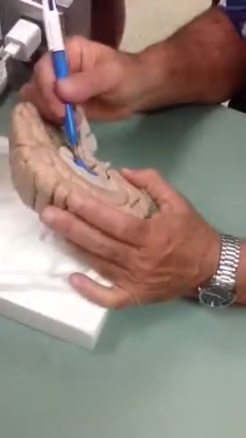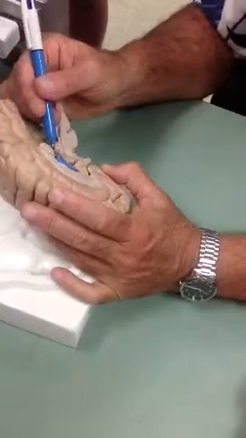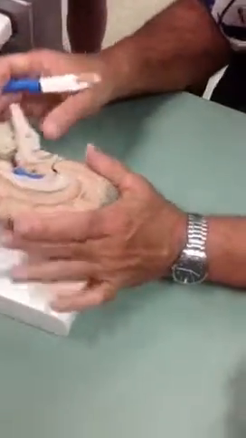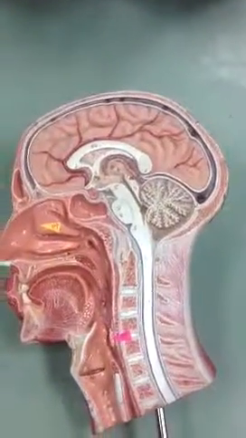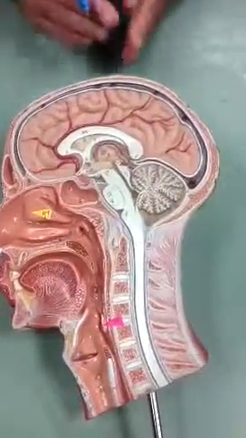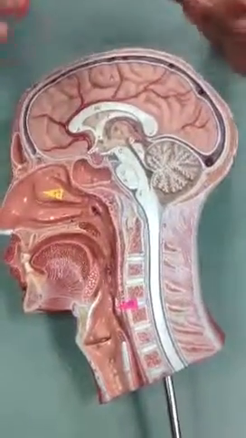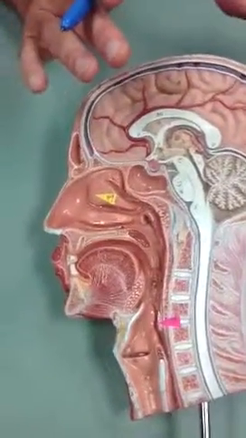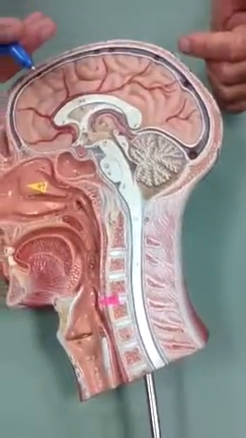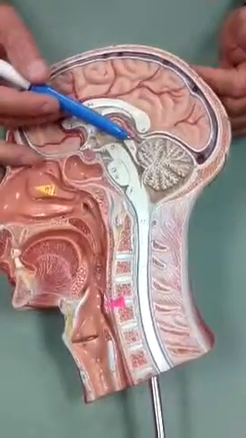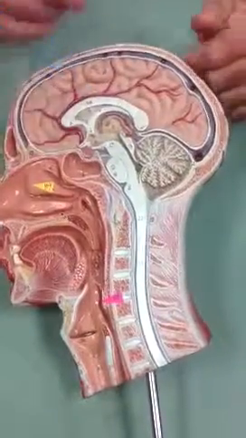And you can see them right here, the swellings, see? There are 4 of them, 2 on the left and 2 on the right. These are known as the corpora quadrigemina. They're so important that they have a number of different names. They're also known as the superior colliculi, the larger ones on top. The smaller ones are called the inferior colliculi.